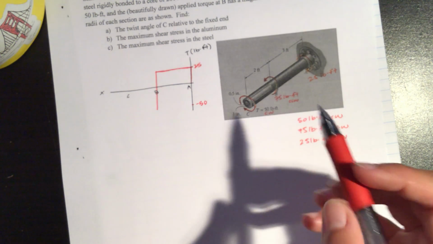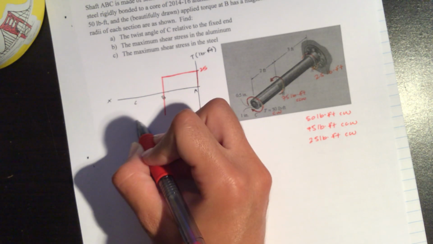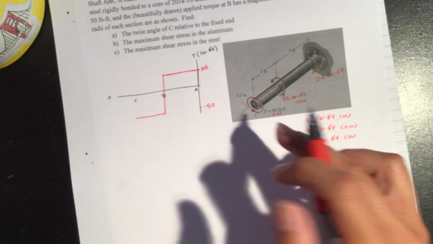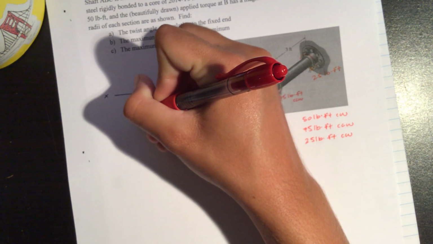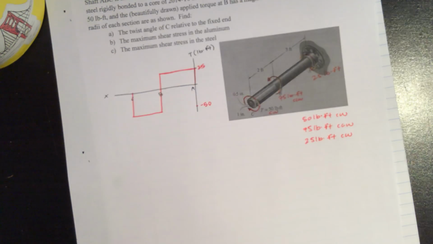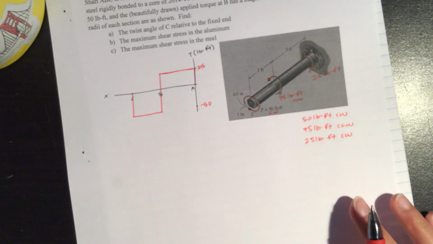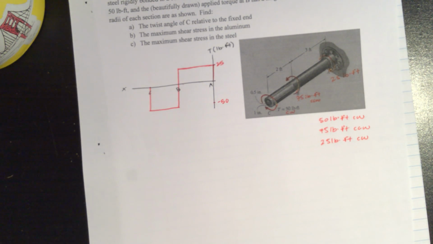And our last torque is at C, and it's 50 going clockwise, and so we're going to draw that going up, and so we end up back on the x-axis.